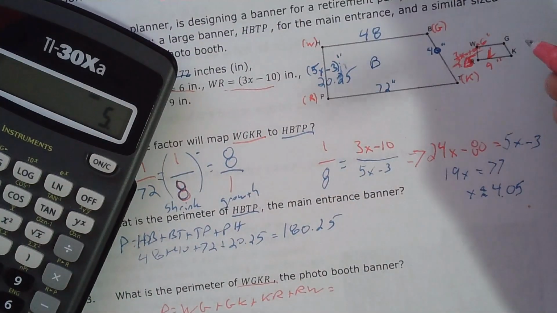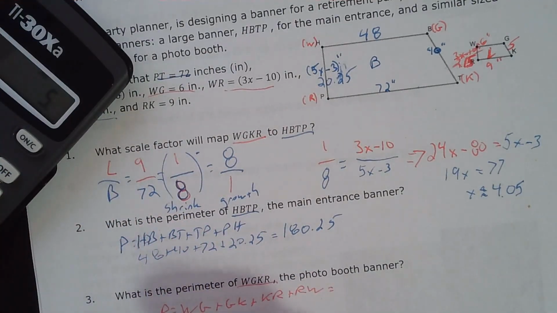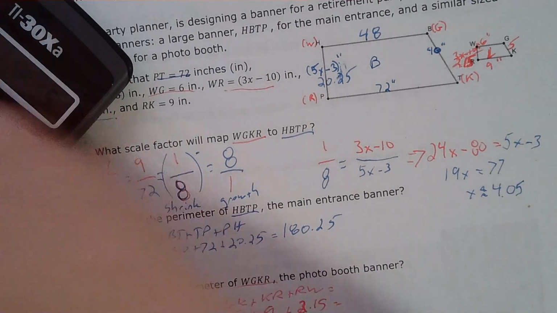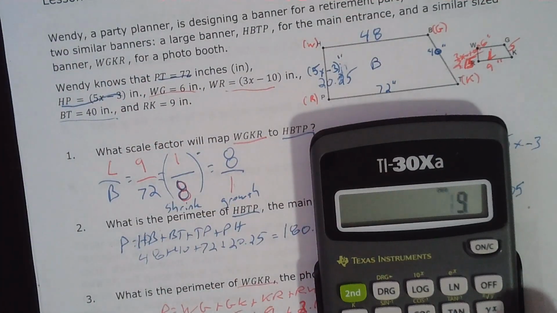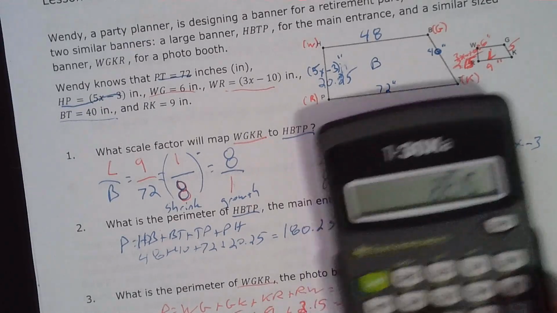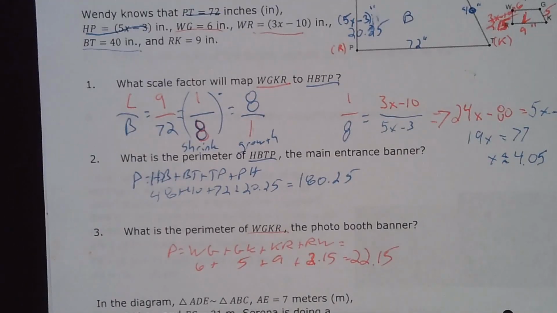So this length is 5. Alright, so 6 plus 5 plus 9 plus 2.15 equals 22.15. There you go for that one.